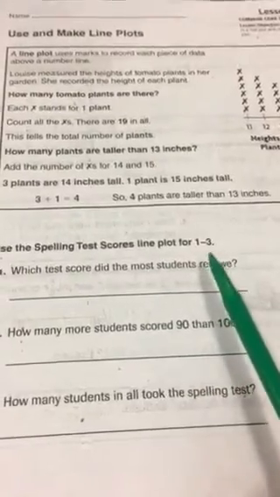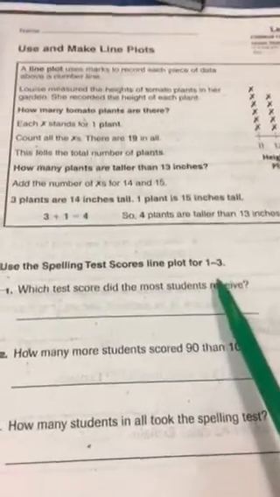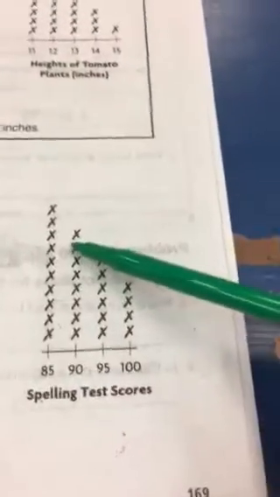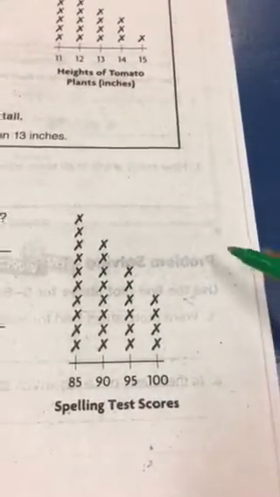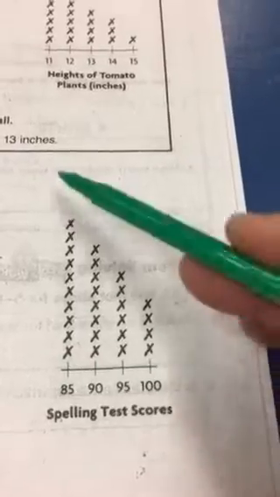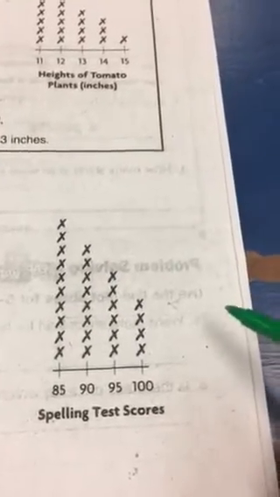All right. For the next section, it says use the spelling test scores line plot for 1 through 3. I've told you before, and I hope you remember, when you get to these things, the first thing you should do on any bar graph or any line plot is count them up and put the number here so that you know right away what numbers you're working with. So let's start with 100.